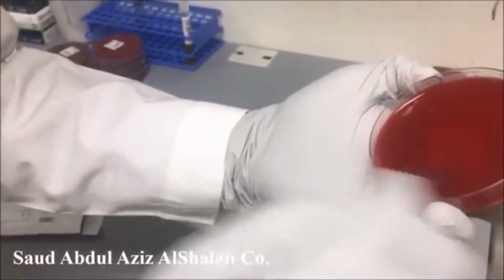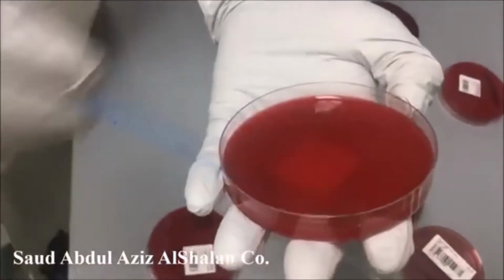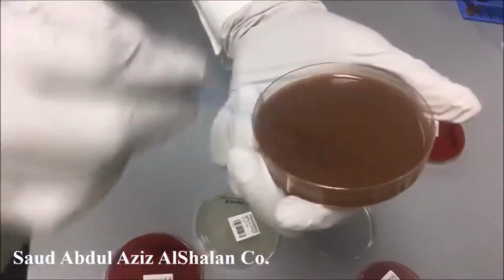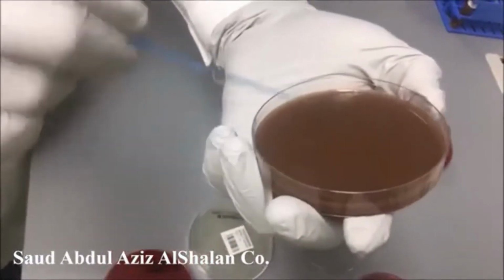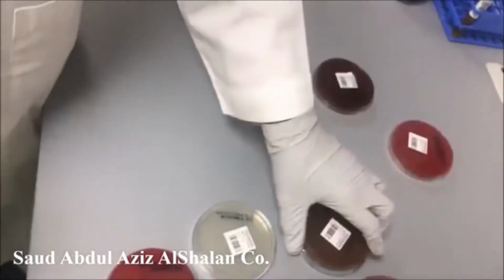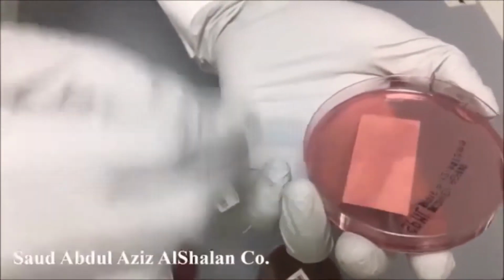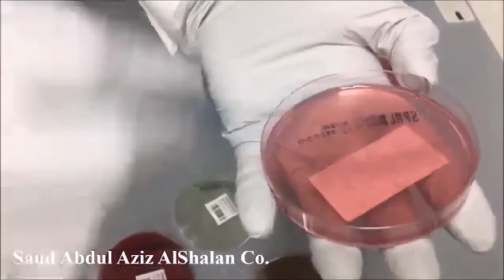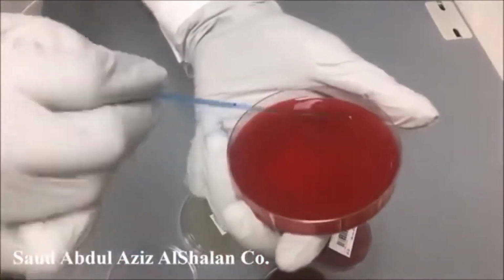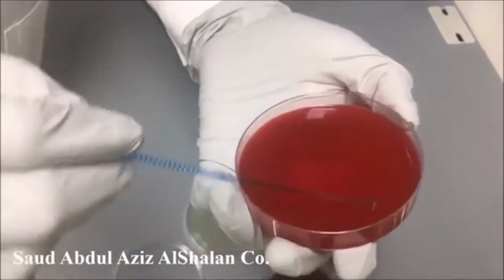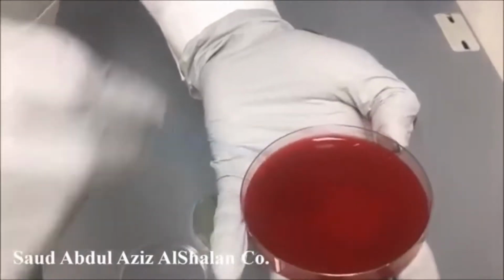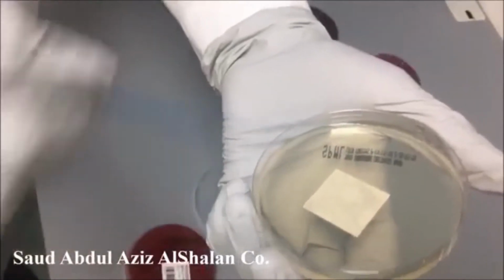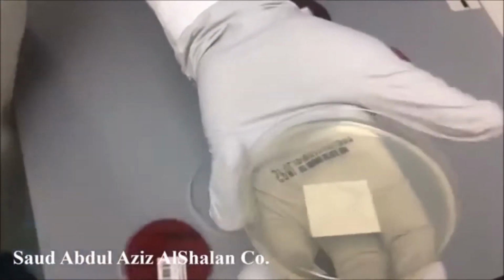I start from a basic media, blood, chocolate, then we come to the differential and the selective media. This is Columbia, which is selective for gram-positive, and this is Sabouraud dextrose agar, which is for yeast and fungi.